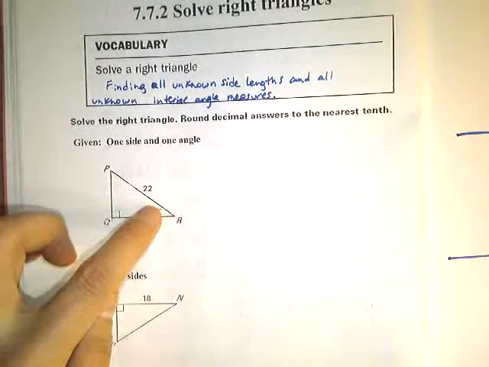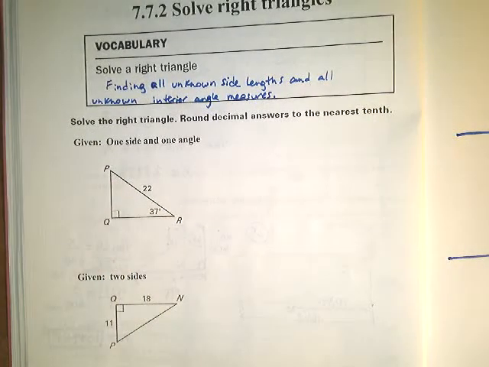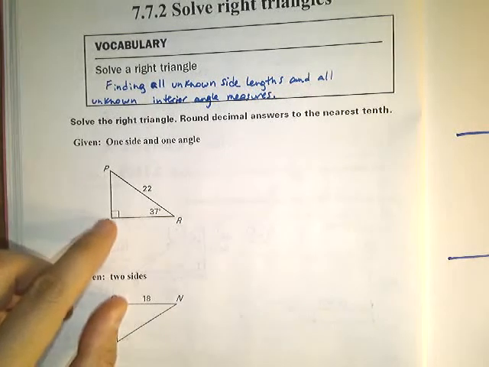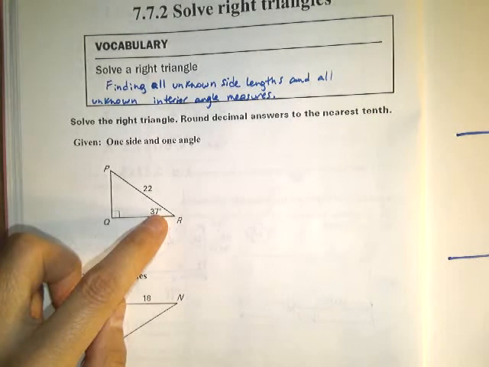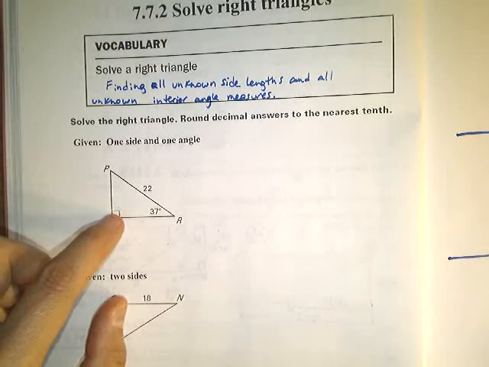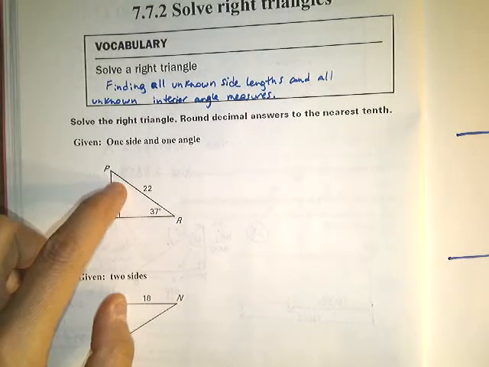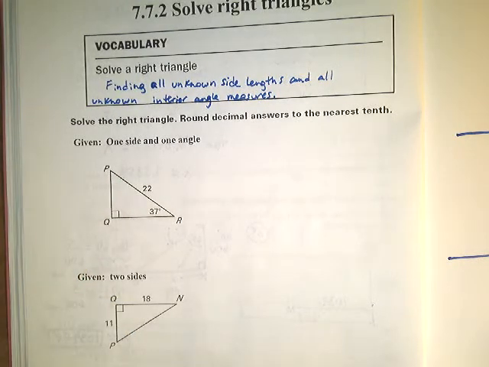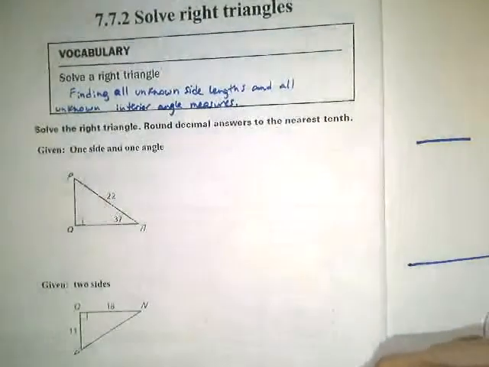You know that all 3 angles on the inside of any triangle add up to 180, so you could use that. For example, here we have a 90-degree corner and a 37-degree corner, so we could take 180 minus 90 minus 37 to find this angle. And then lastly, we have trigonometry. We've got sine, cosine, and tangent, which create equations that we can solve to find things like angles or side lengths. So keep in mind all of these things.